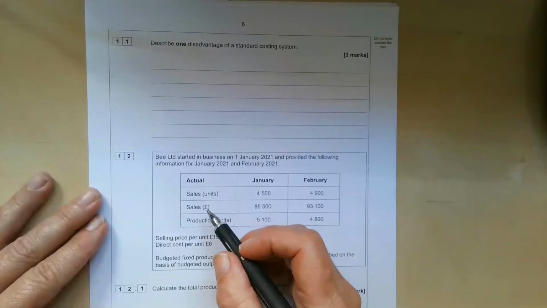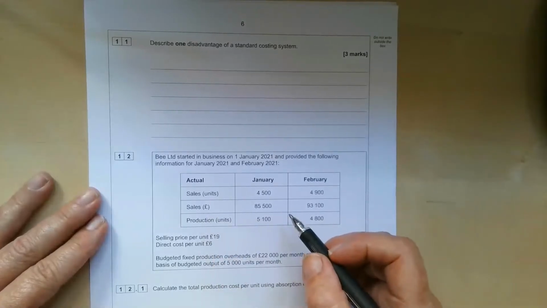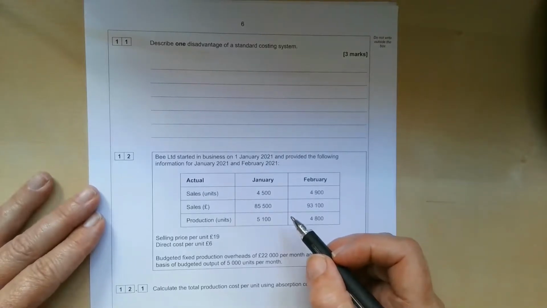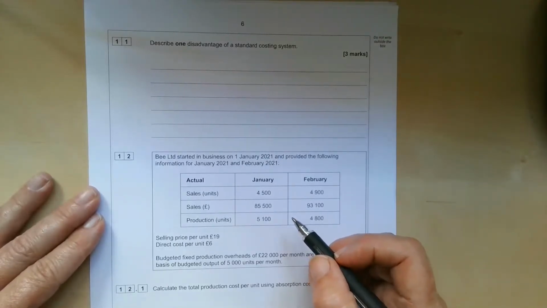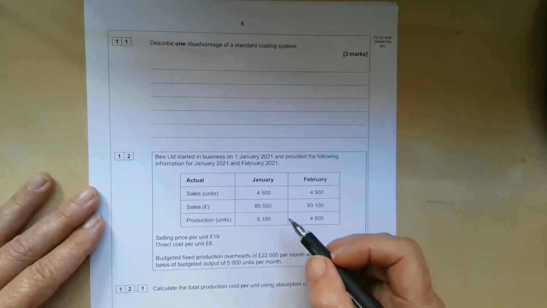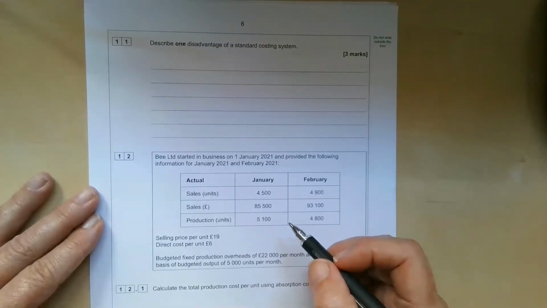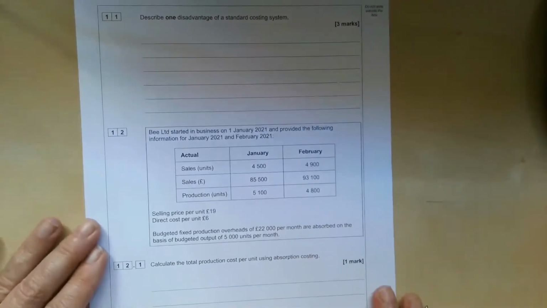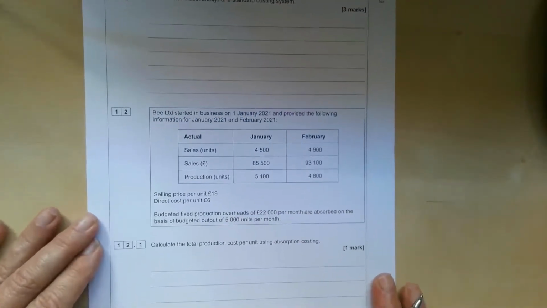Another issue with it is the cost of maintaining it. It's quite expensive to gather all the data and then conduct all the variance analysis as time goes on. And the other problem with it is it doesn't build in any incentives for improvement. So if people are quite happy with the standard and the variances are within some sort of tolerance level, then there's no incentive really to improve things. So hopefully that's given you some ideas. I'm sure you can look at the mark scheme and see a few more.